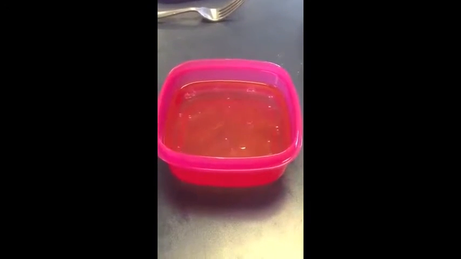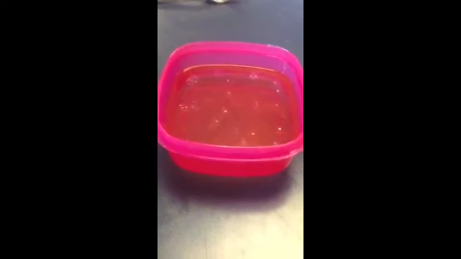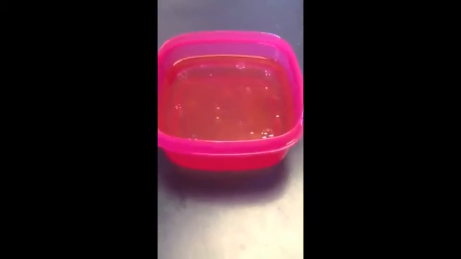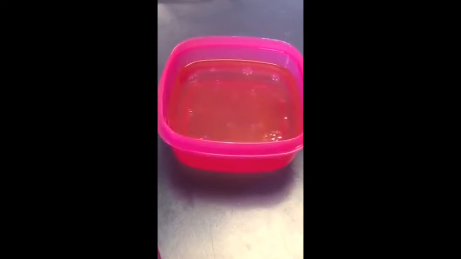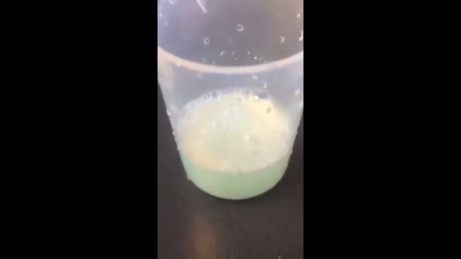This is olive oil and water, and it's a suspension because it's cloudy and heterogeneous. The particles are large, which allows them to be filtered. The solute is laundry detergent, and the solvent is water. This is them after they mix.